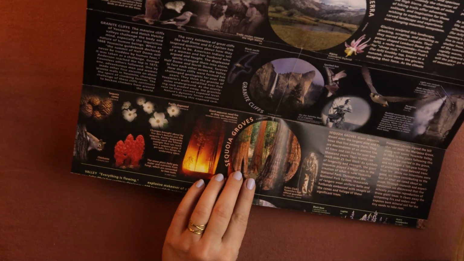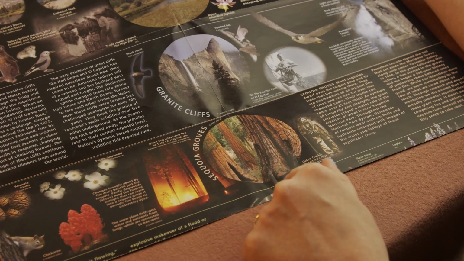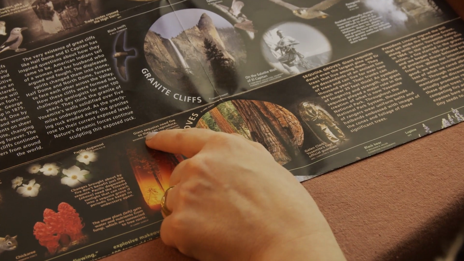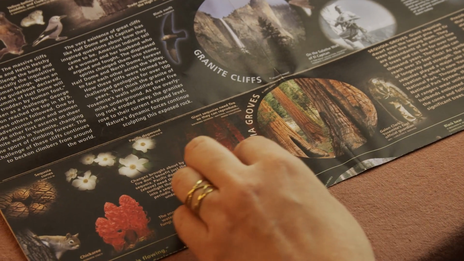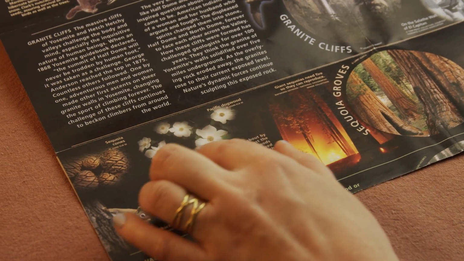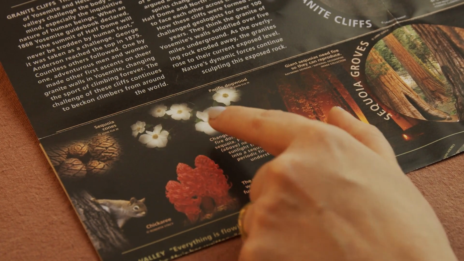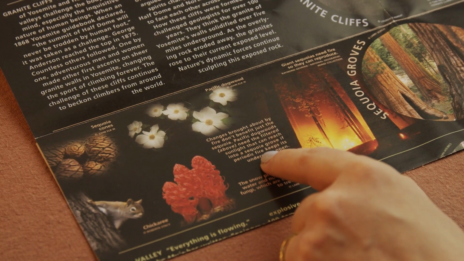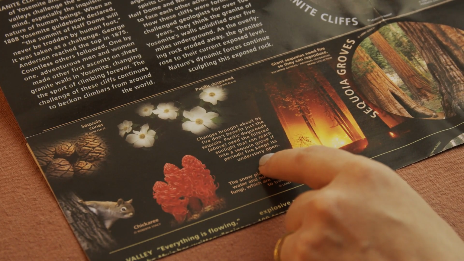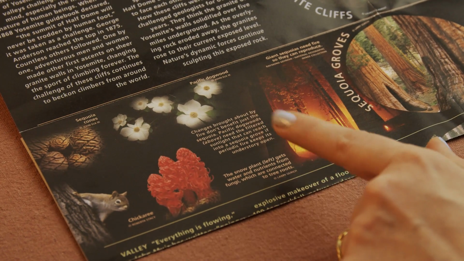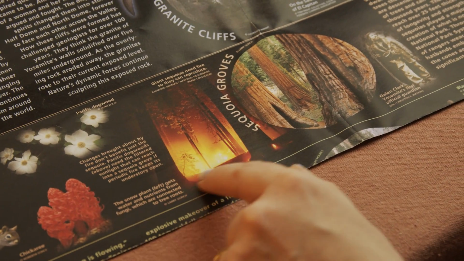That goes for the huge trees in the area. The giant sequoias need fire so they can reproduce. And for smaller plants, they also have benefits. The Pacific dogwoods need the filtered sunlight that can reach into a sequoia grove if periodic fire keeps its understory open. So, this can also be a good thing.